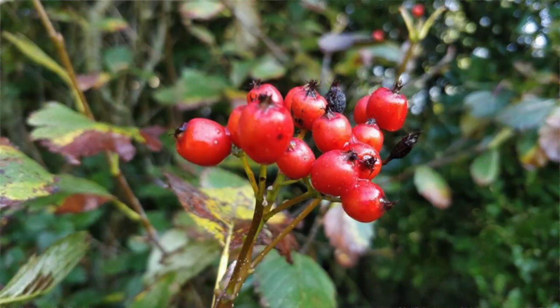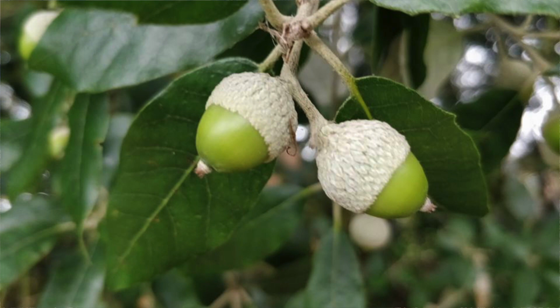Whitebeam is something else that I've noticed quite recently. Again, it was the berries that caught my eye and drew me in. And also evergreen or holm oak as well. Again, it was the fruit, it was the berries that drew me in to identify that particular species. So it's quite interesting. These berries, they stand out, they're prominent, they catch your eye.